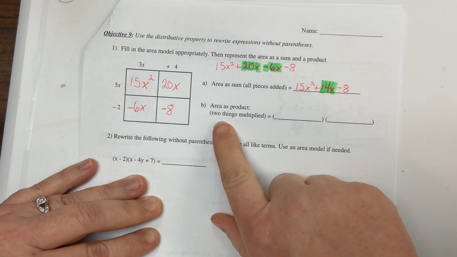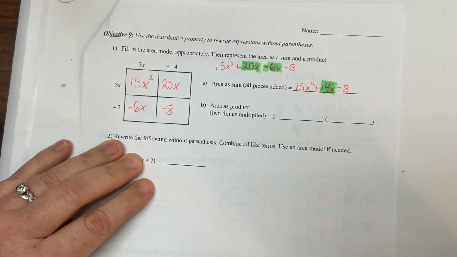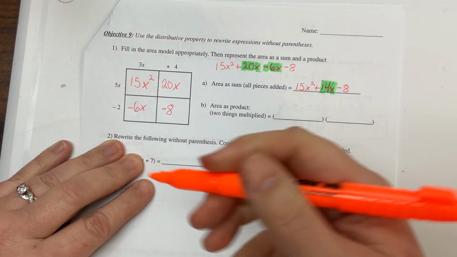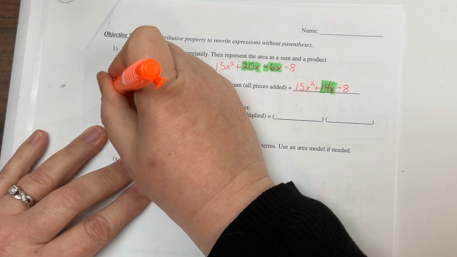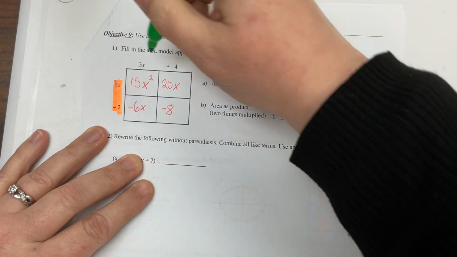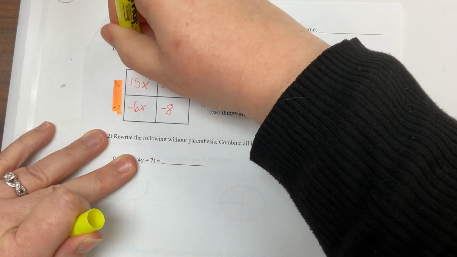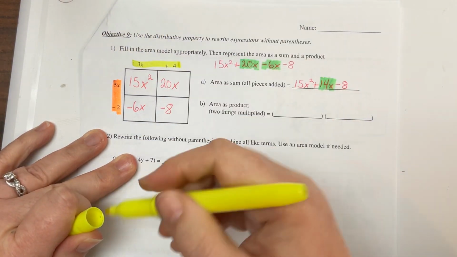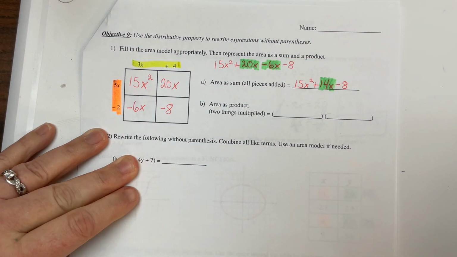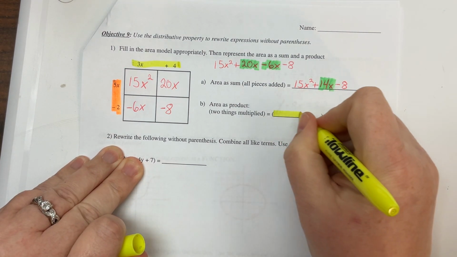All right, now it wants to know the area as a product. Okay, now remember, area as a product, all I have to do is write down my problems here. That's it. Okay, what color goes where does not really matter.